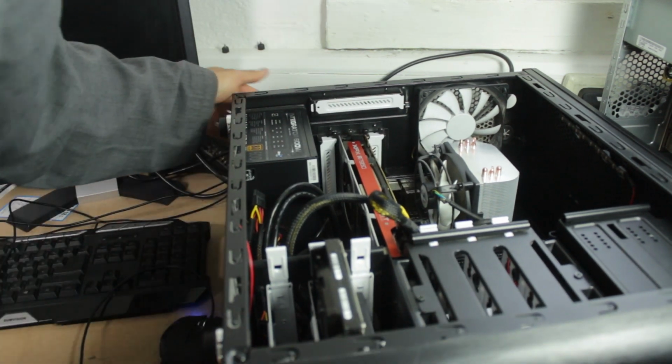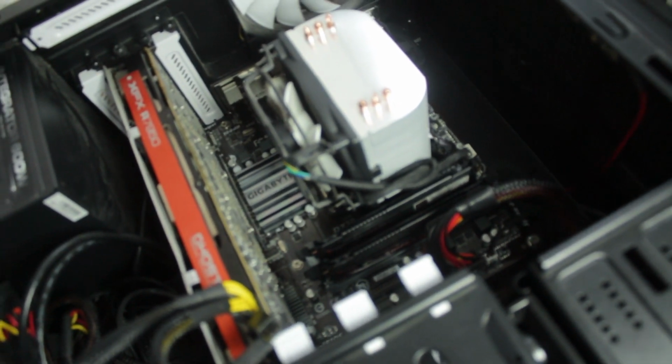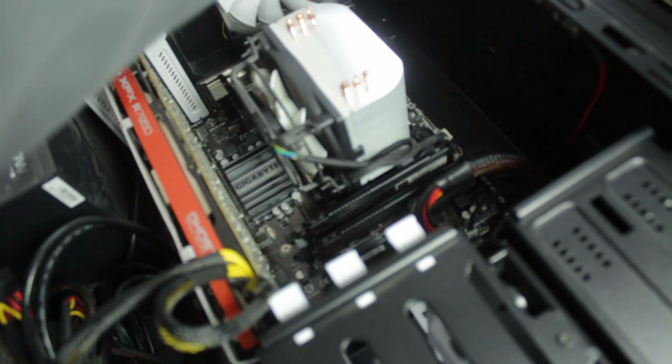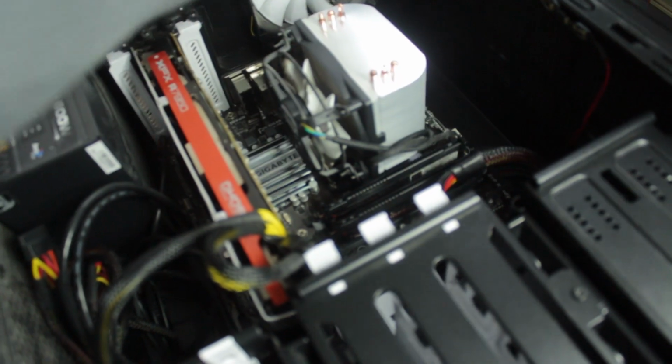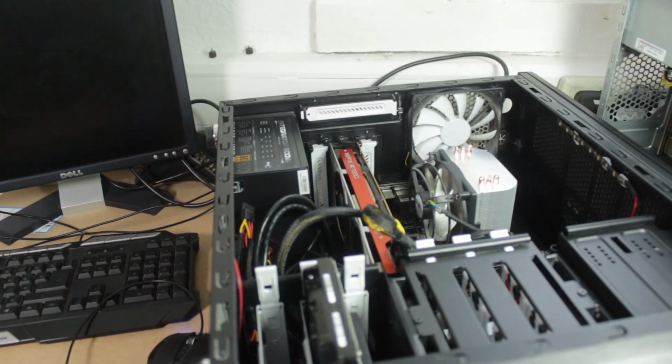Plug it back in, turn it on. So I've put the proper RAM sticks in there this time, and these are the faulty ones. Okay, right, so let's turn it on and cross our fingers.